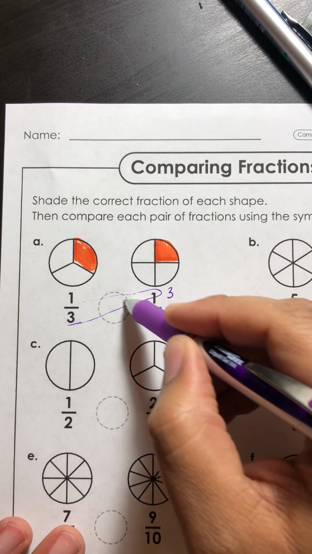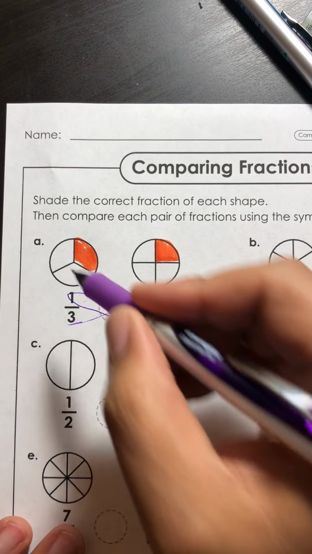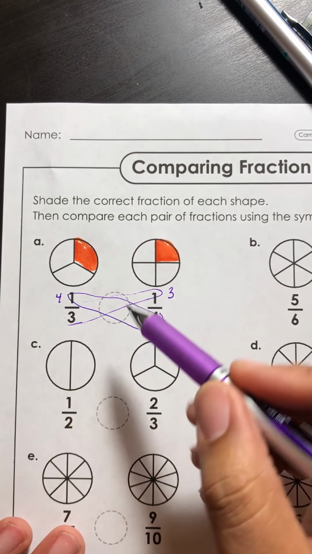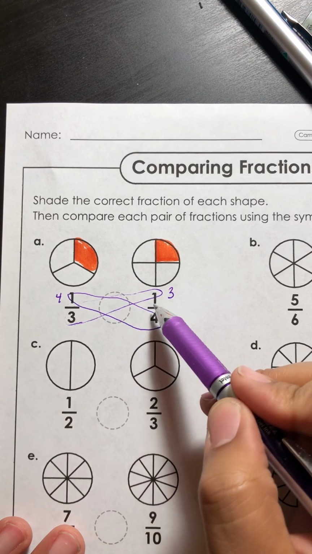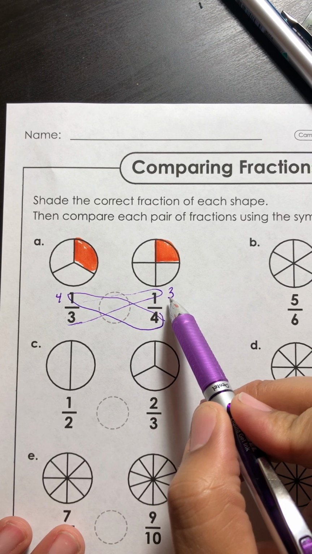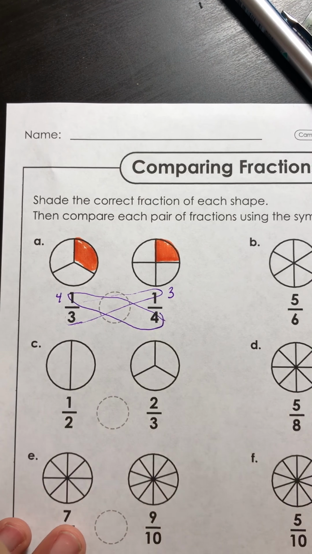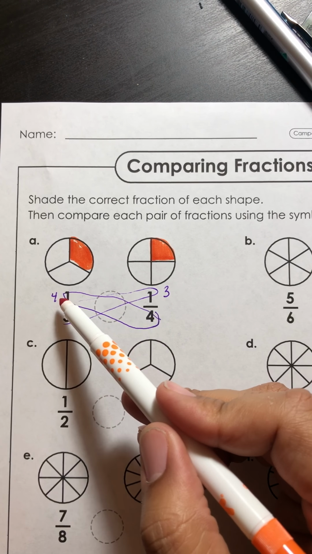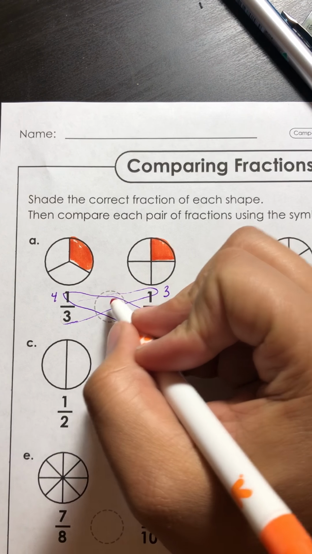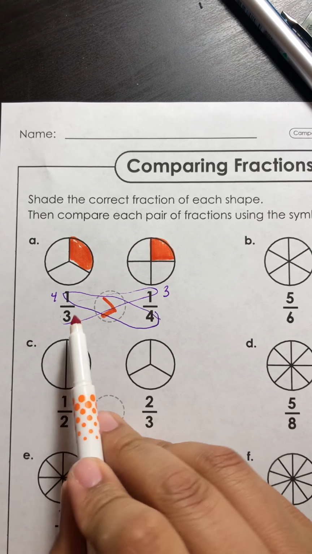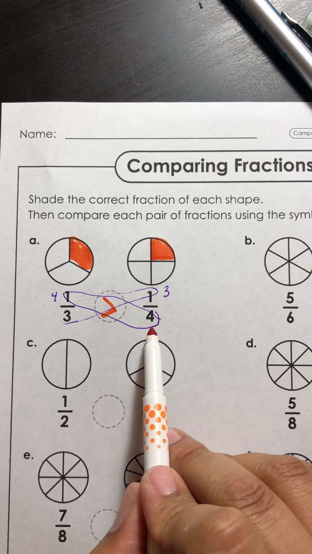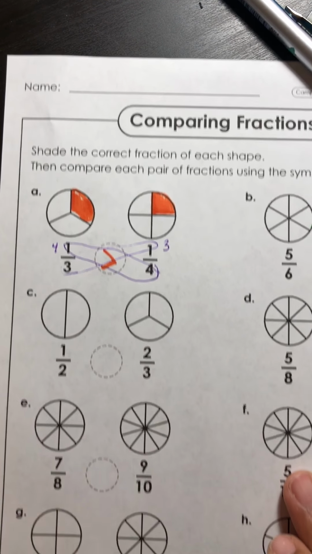Here, 4 times 1 is 4. And we have to multiply going up. Whichever fraction has the largest number is the largest fraction. So if I use these numbers, 4 is greater than 3, so this fraction, 1/3, is greater than this fraction, 1/4.